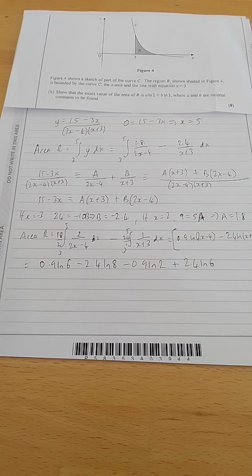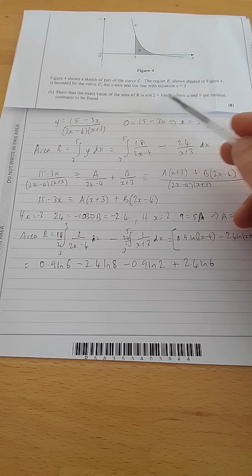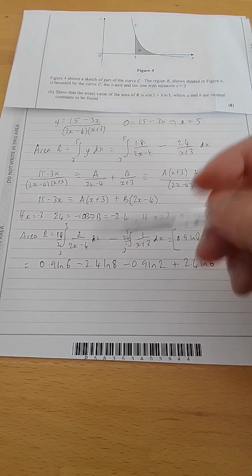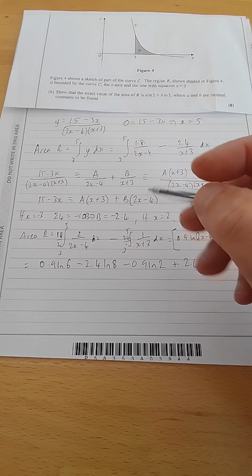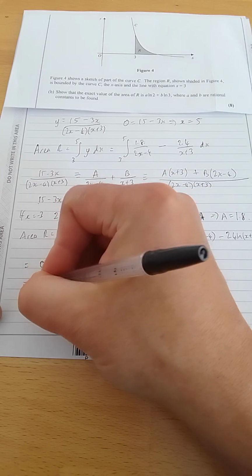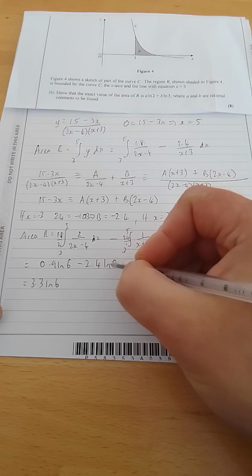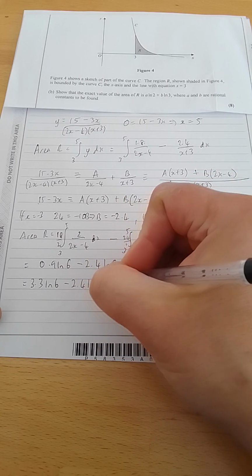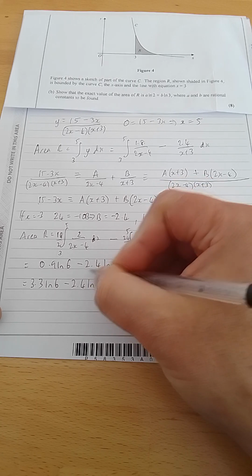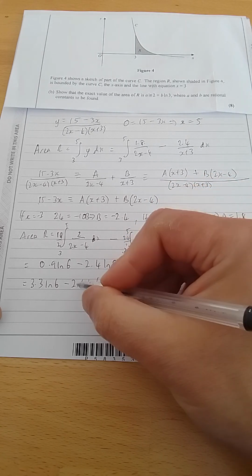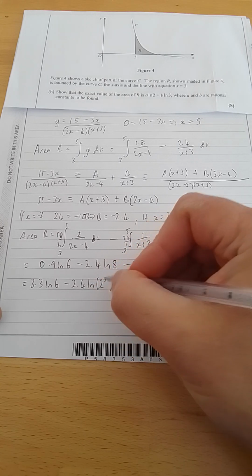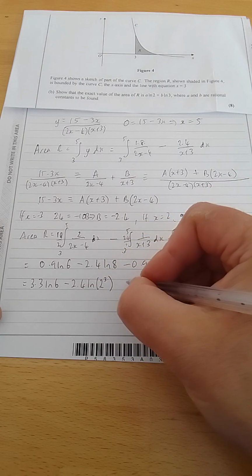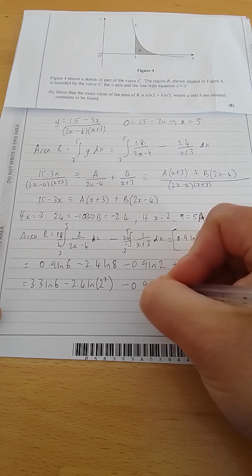Okay. Now, if you look at the question, they want it in the form of natural logs of 2s and 3s. So first of all, I'm going to combine these two natural logs of 6, which is going to be 3.3 natural log of 6. Now, the 8 here I can think of as being minus 2.4 natural log of 2 cubed. And then I'll be able to bring the 3 outside and make that 7.2, 2.4 times 3, of natural log of 2. And here I'm going to do minus 0.9 of natural log of 2.